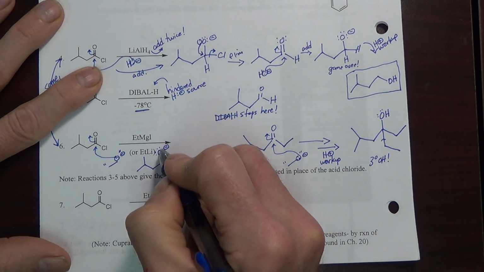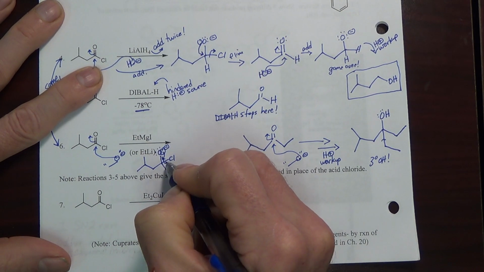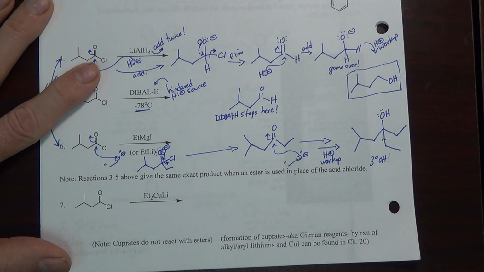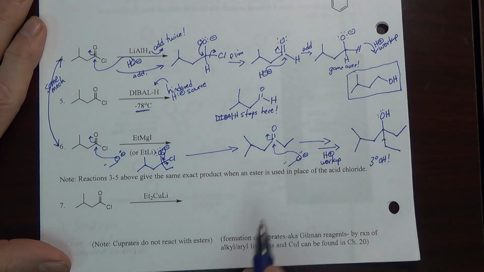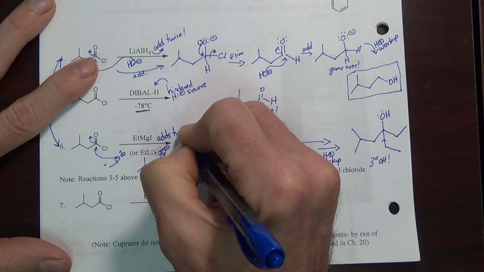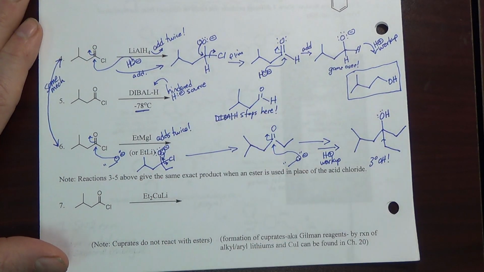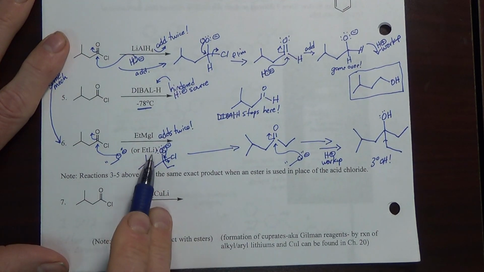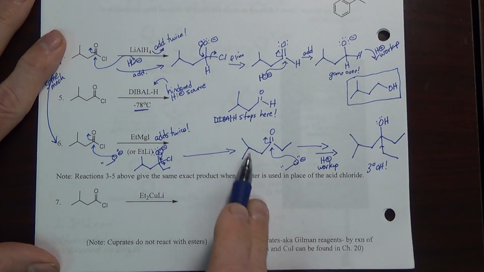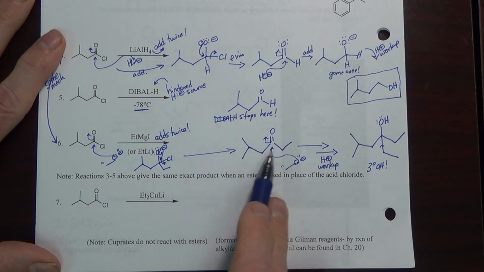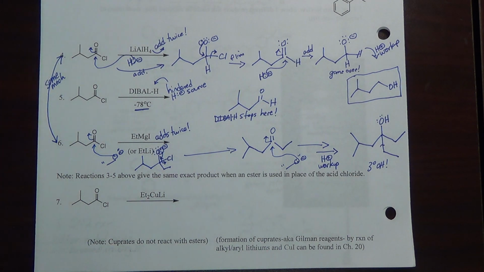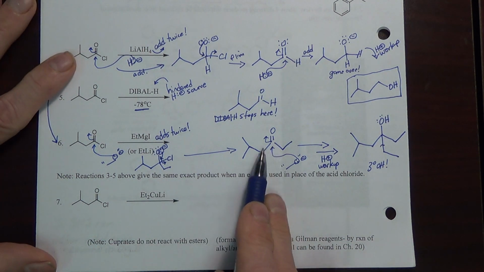And then elimination of the leaving group gives your ketone, but it will add again. Grignards and alkyl lithiums will add twice. That is, they will add again to the carbonyl intermediate, which is usually a ketone.